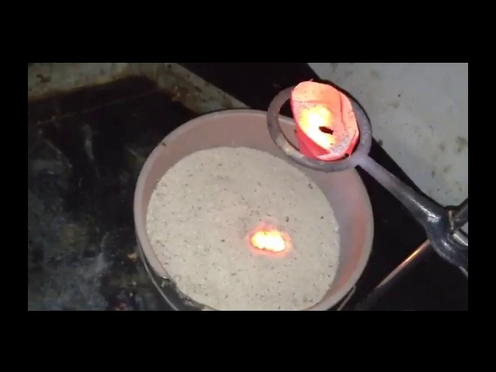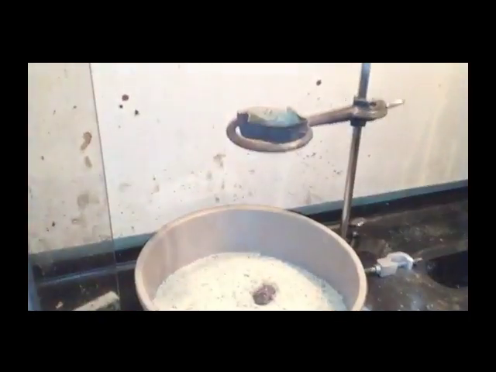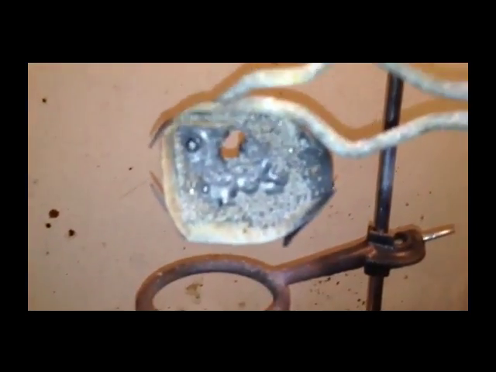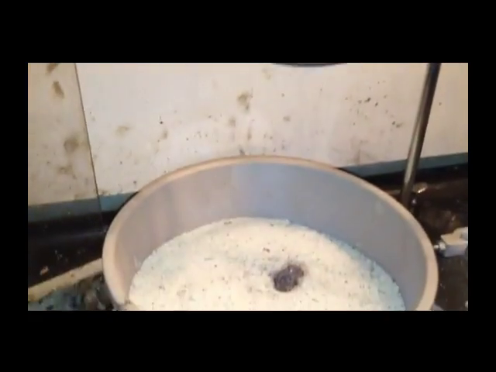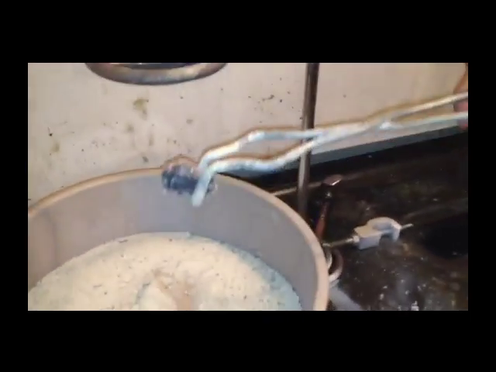Here you can see the hole that the molten iron caused in the copper bowl. This is the result of the reaction. Here is the unreacted thermite and some of the molten iron. And the majority of the molten iron and aluminum oxide is down there.